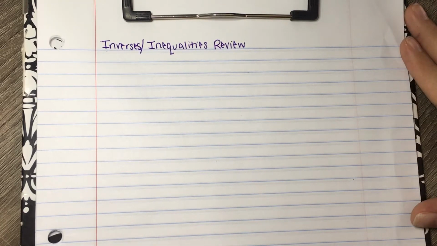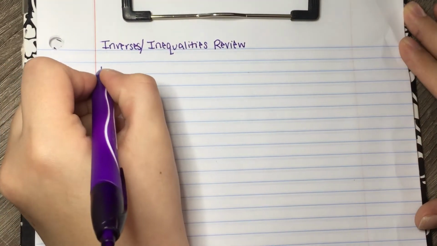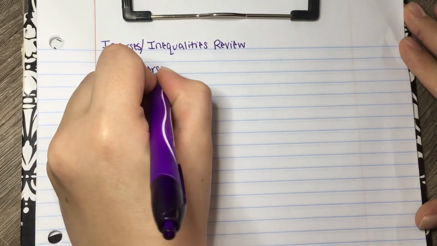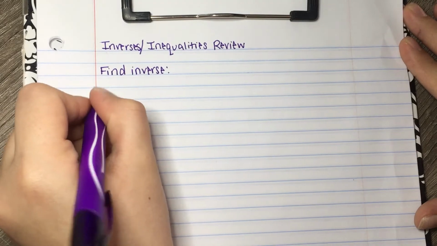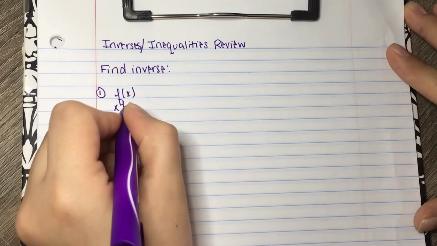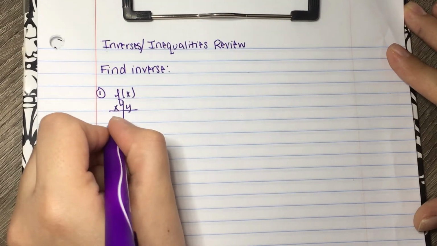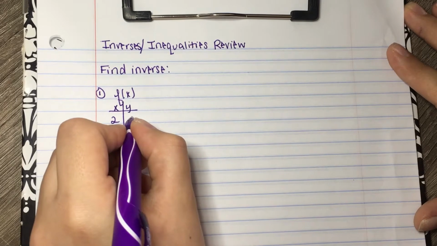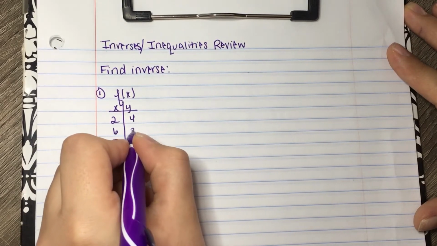The first thing we did was work with inverses, and we worked with finding the inverse. The first type of find the inverse we did was a table of values, which we called numerically. You should know that with a table of values, to find the inverse, you always switch the x and y. You switch the x and y column, and then once you switch them, now you have the inverse.